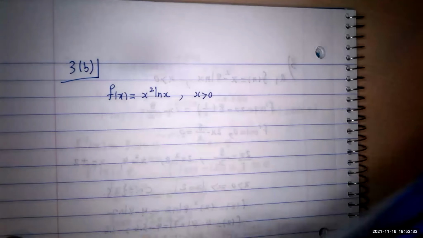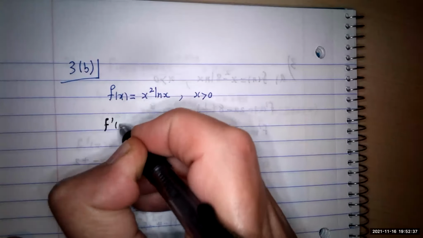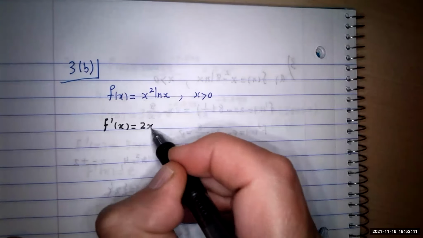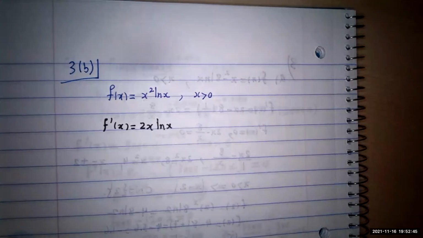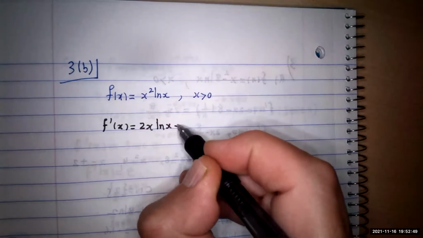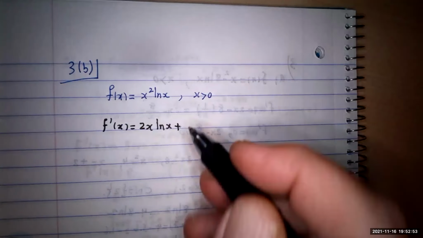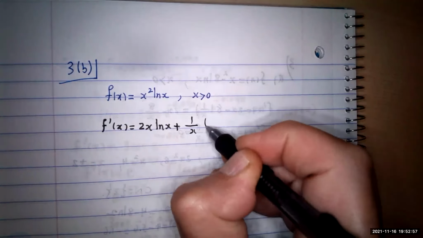Okay, so the f prime of x is going to be the derivative of the first one, 2x, times the second one, ln x. That's the derivative of the first times second, plus the derivative of the second times first. The derivative of ln x is 1 over x, so that gives 1 over x times the first one, x squared.